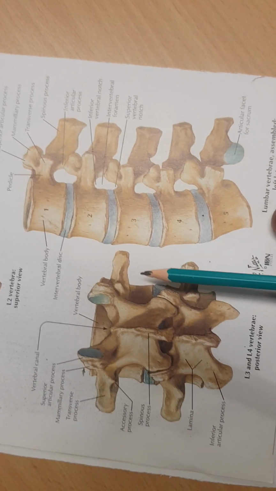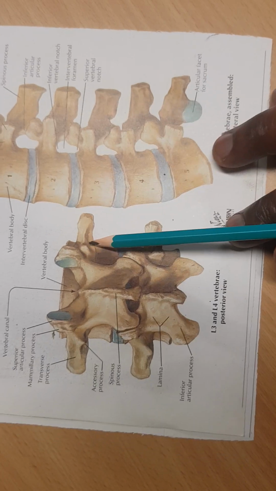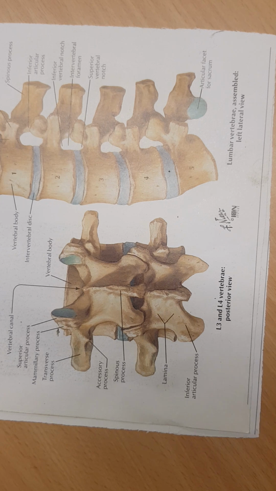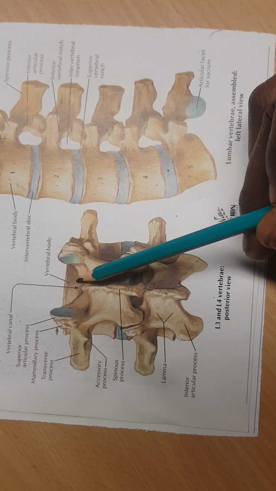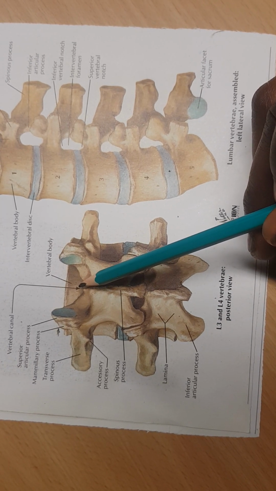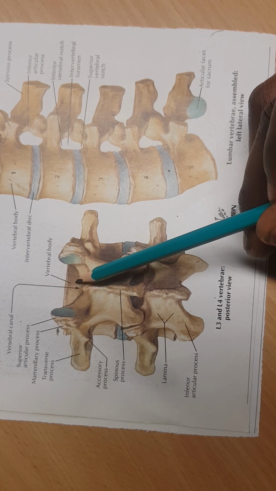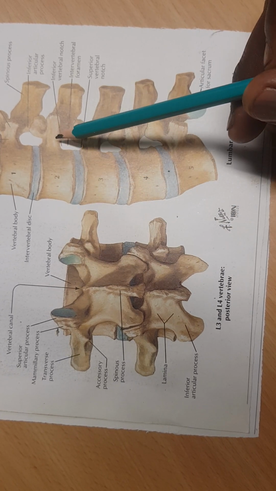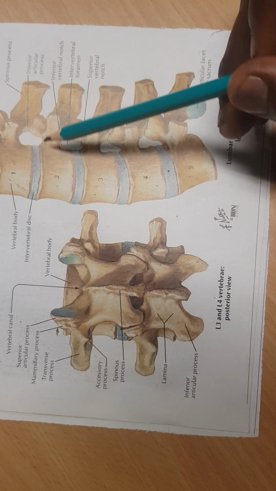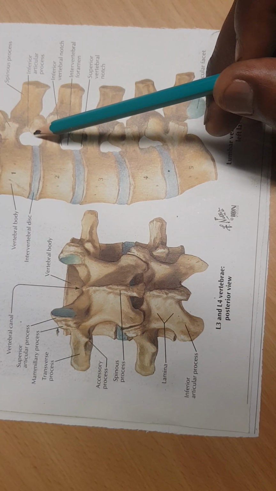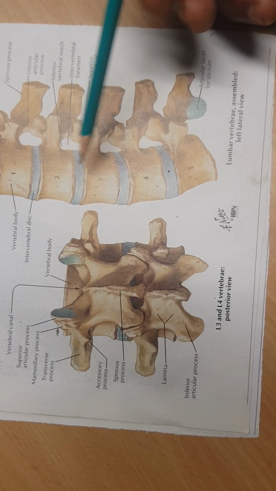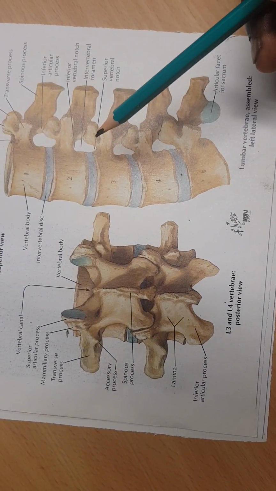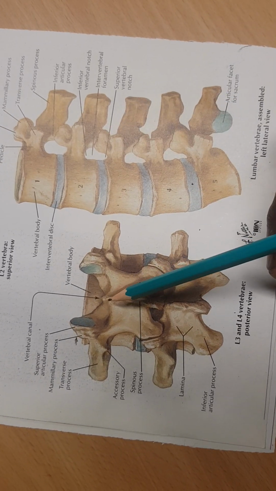Right. If we look at the posterior aspect of the lumbar vertebra, we can clearly see the vertebral body there, and then we can see the vertebral canal for the cauda equina, because we don't actually have a spinal cord in the lumbar vertebra. It ends somewhere between L1 and L2, the conus medullaris around this area. So below there, we have what we call the cauda equina, covered by dura mater.